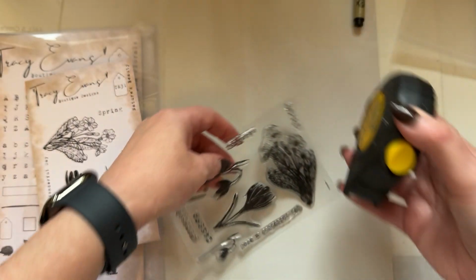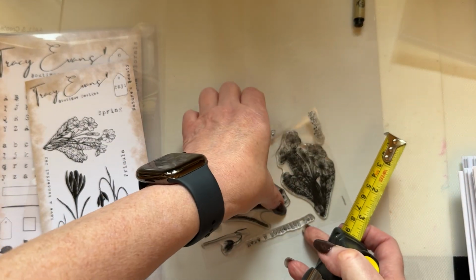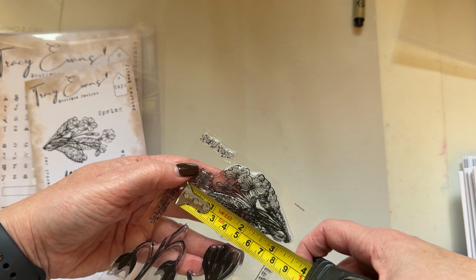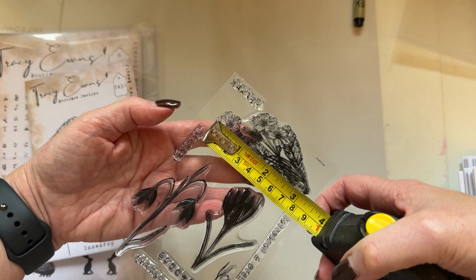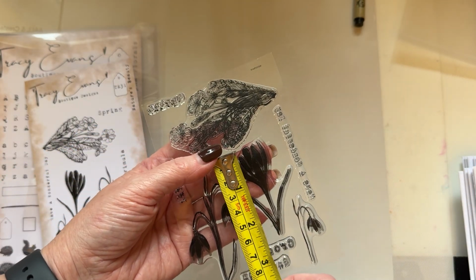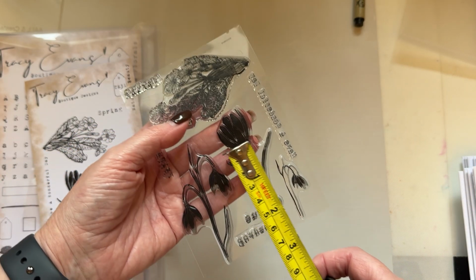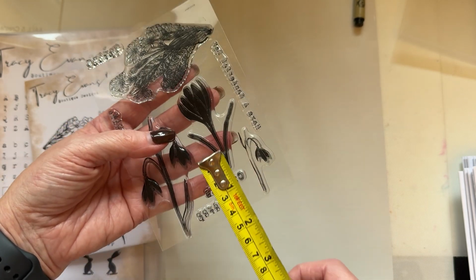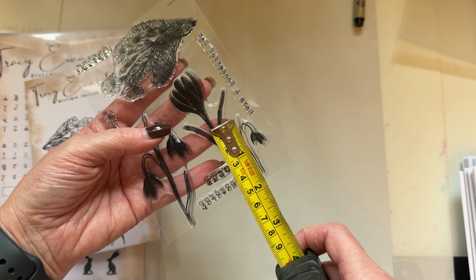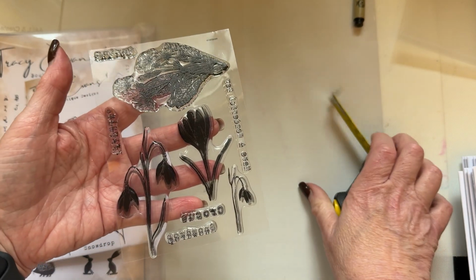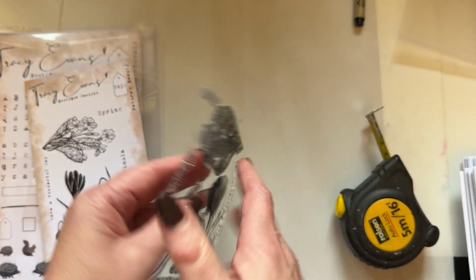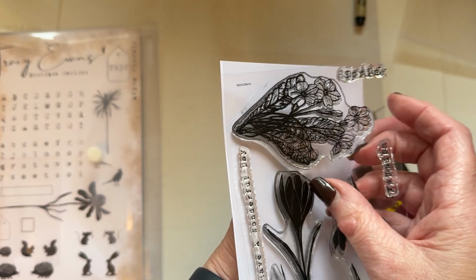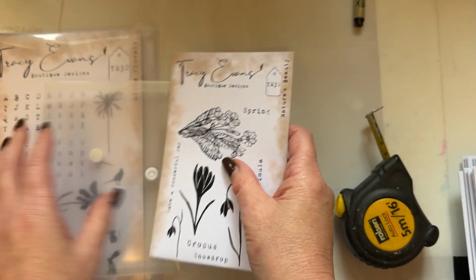So let's have a little measurement for you. I don't want to waffle for too long. I know I do it standard, but the primula, with the tallest flower, is about 3 1/4 inches in length. The crocus is 2 1/2 inches. The snowdrop is 3 1/2 inches top to bottom, and the small snowdrop is 1 3/4 inches. So you can see the size of your stamps and how they'll work in your compositions to create different designs.